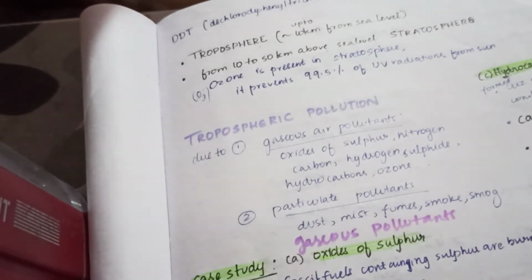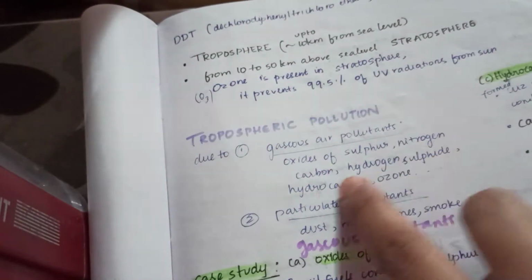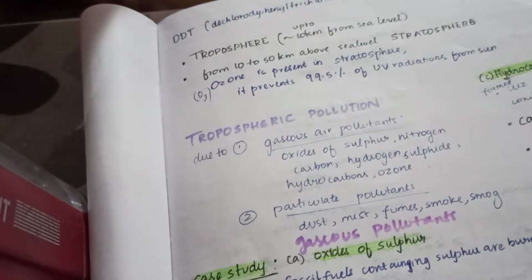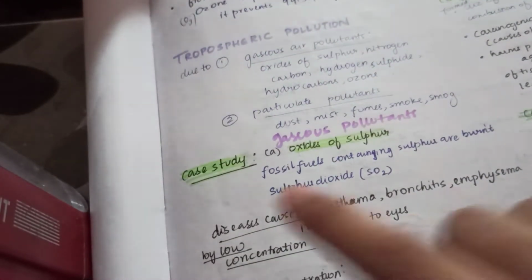Tropospheric pollution is caused due to two kinds of pollutants: gaseous air pollutants and particulate air pollutants. You can check off the stuff here. You need to remember these things because you may get questions. If you check the PYQs of JEE Mains, you may find they ask which is not the pollutant of tropospheric pollution, and they'll give options of some gases. That's why you need to remember this. And now let's have a case study.